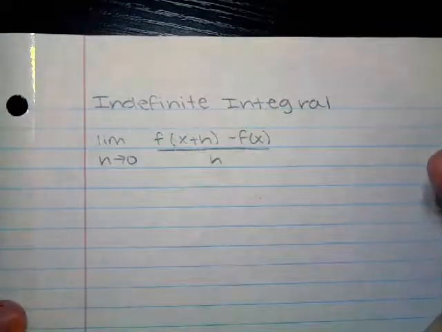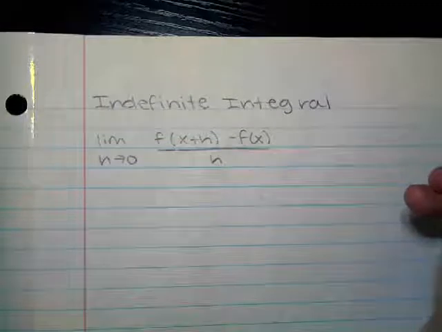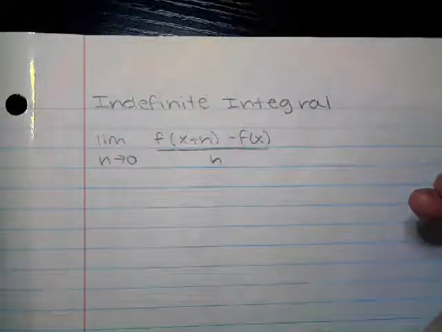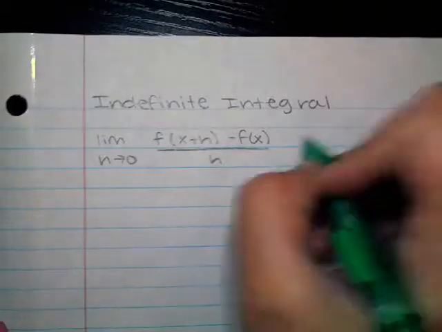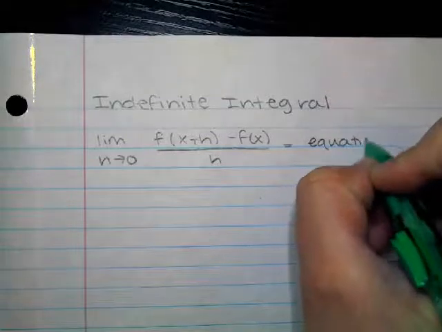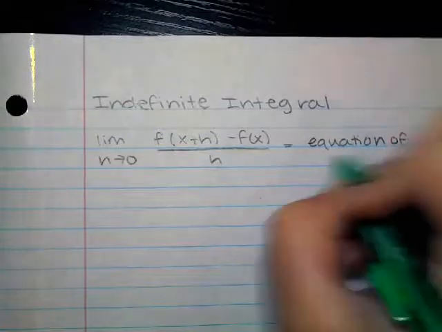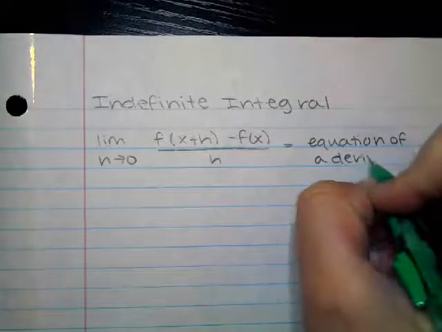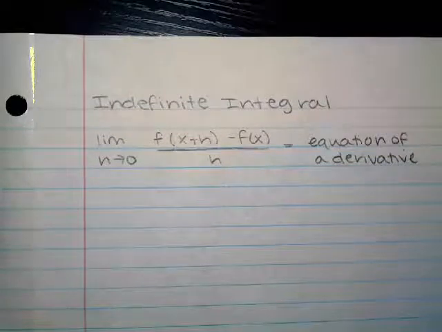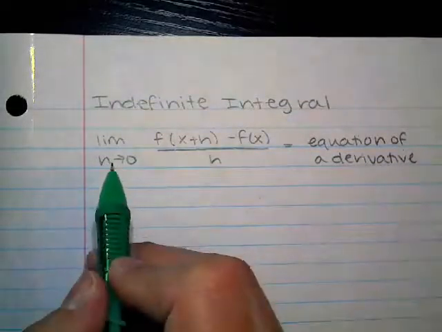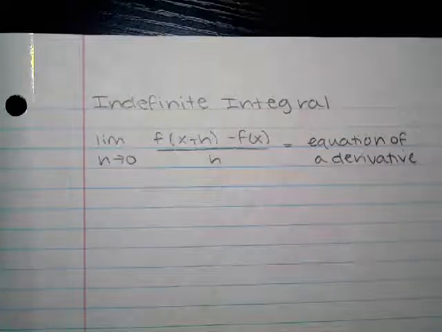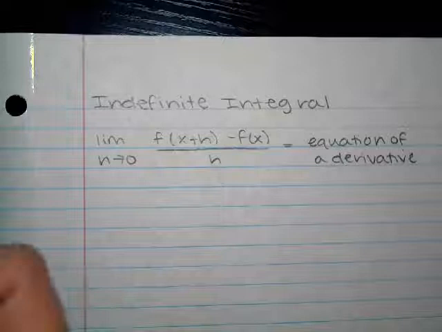And this definition was the long definition. This was where the actual derivative comes from, and this is where specifically the equation of a derivative comes from. So if we were to use this limit definition of a derivative, we wouldn't get a number, we would get an equation in terms of x.